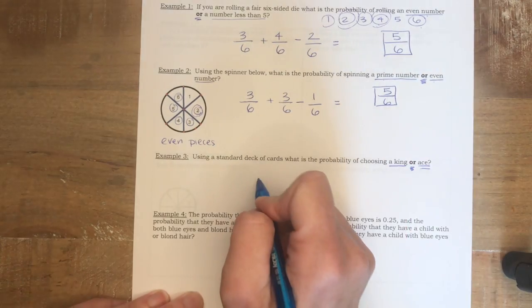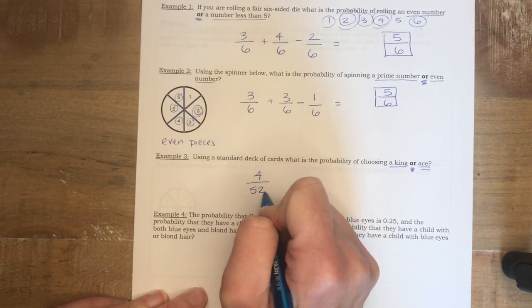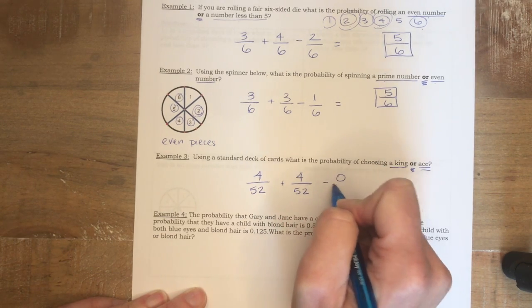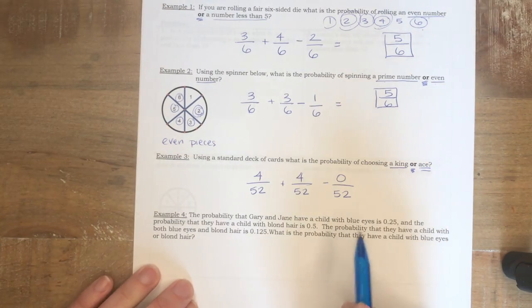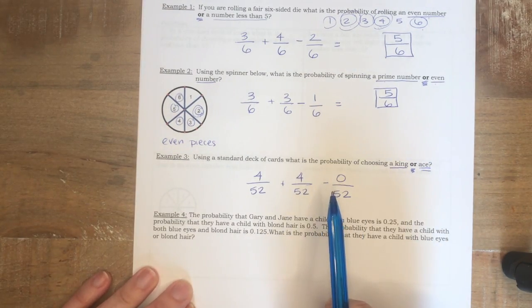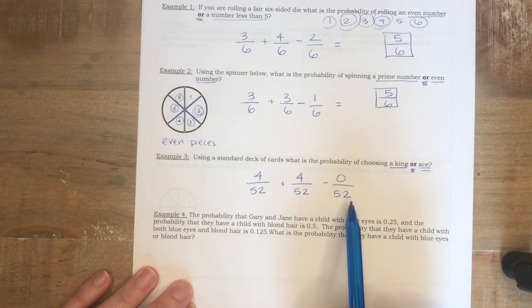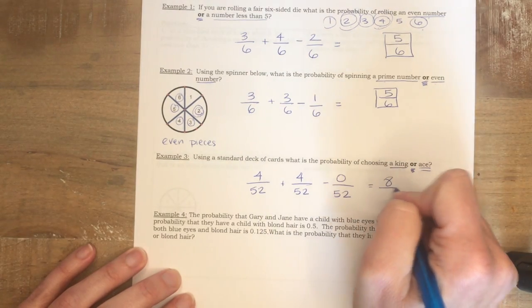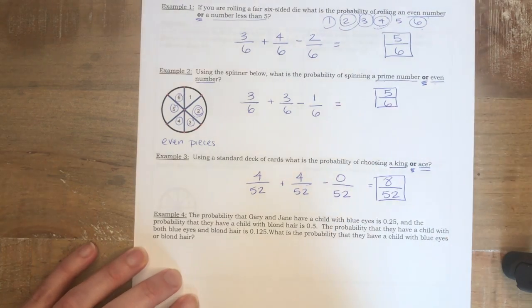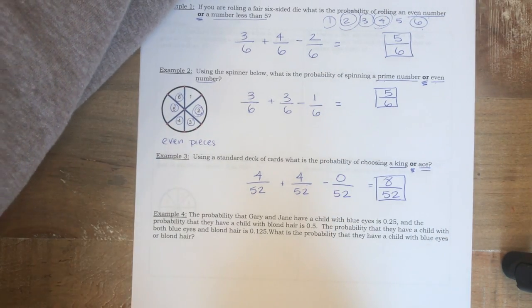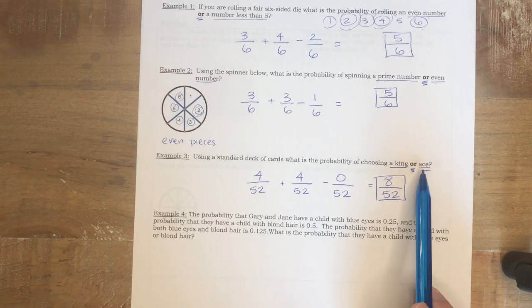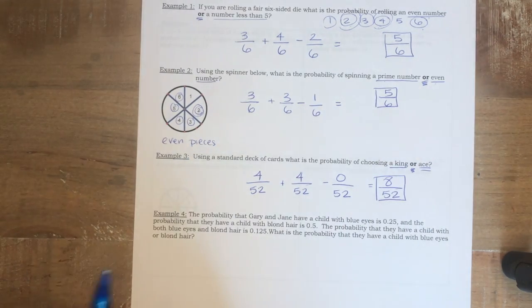So for this, I have 4 kings out of the 52, and I have 4 aces out of the 52. But is there anything that's both? No. So when I have no overlap, I don't really have to worry about subtracting anything out. You don't really have to write this part, but just know that there's nothing that's going to be in both categories. So that's 8 out of 52. Okay? If it said and, what's the probability of choosing one card that is both a king and an ace? That would be a 0 probability, right? Because that would be impossible.